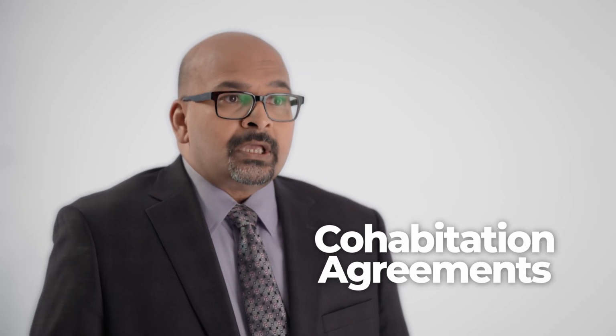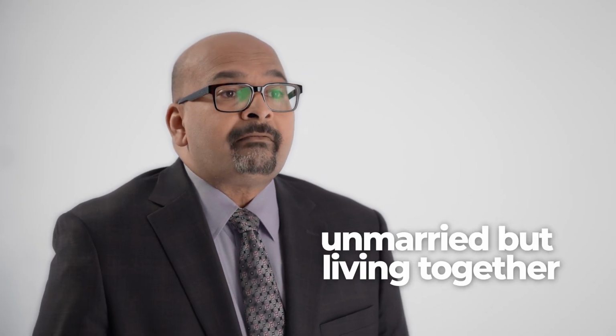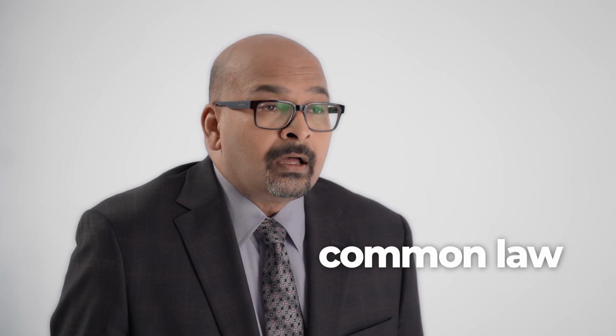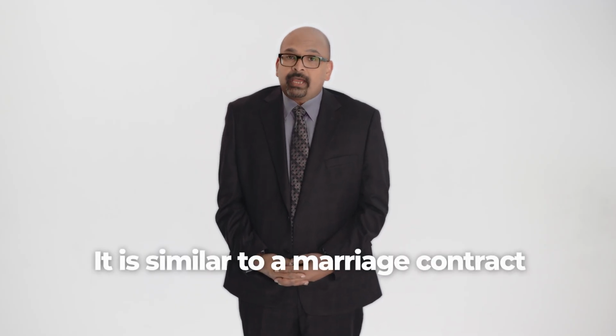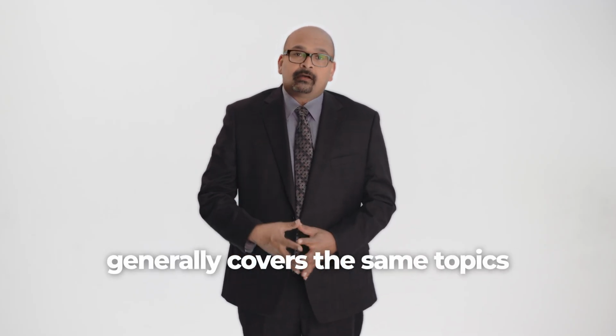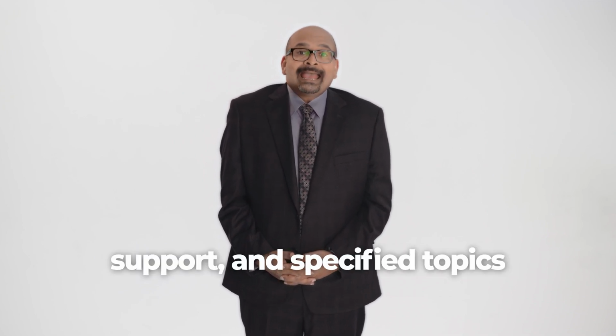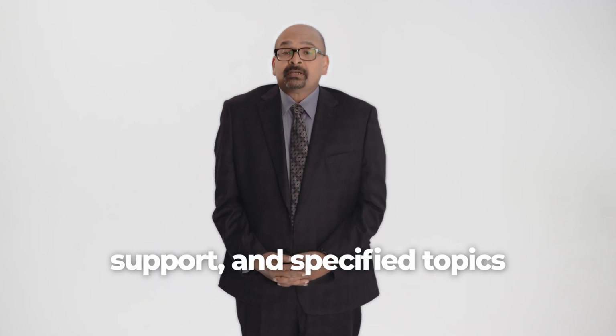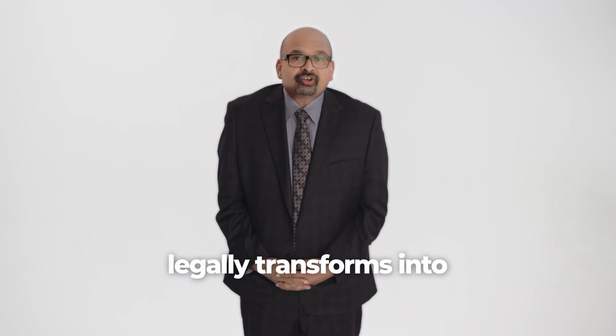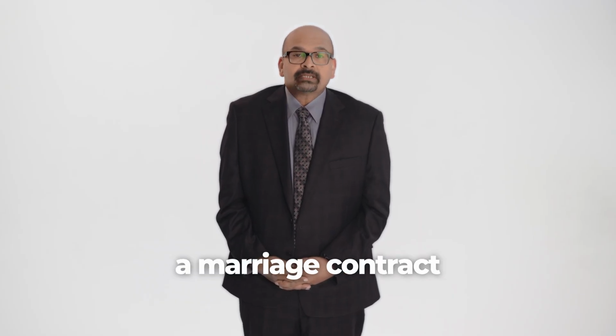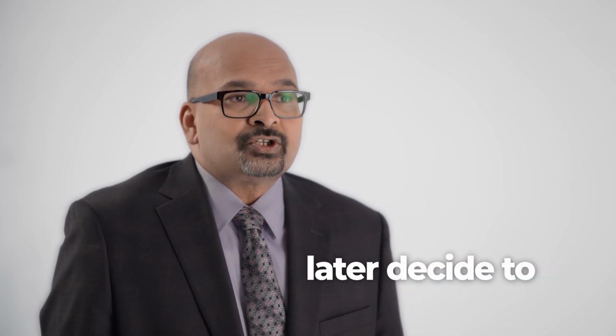Cohabitation agreements. If you and your partner are unmarried but living together, common law, then the contract you make is called a cohabitation agreement. It is similar to a marriage contract, since it generally covers the same topics like property division, support, and specified topics related to children. A cohabitation agreement legally transforms into a marriage contract if you and your cohabiting partner later decide to get married.